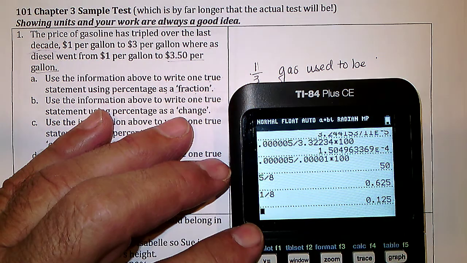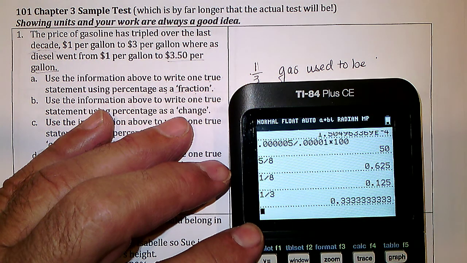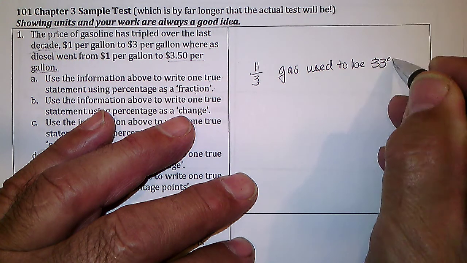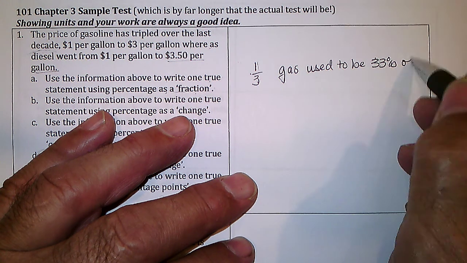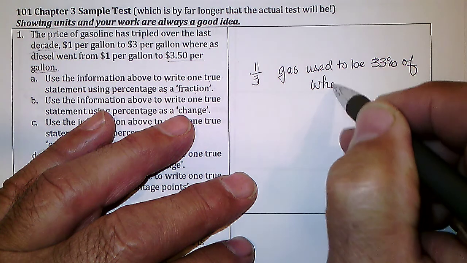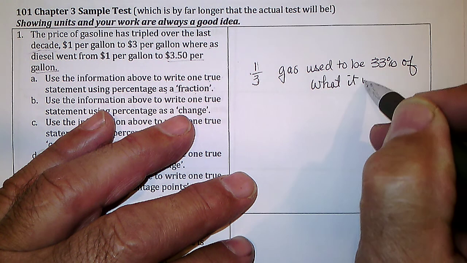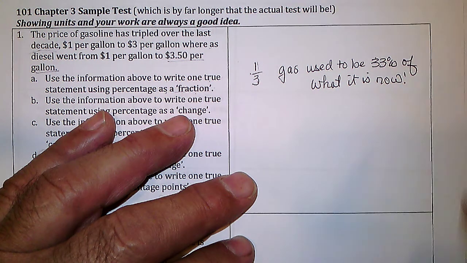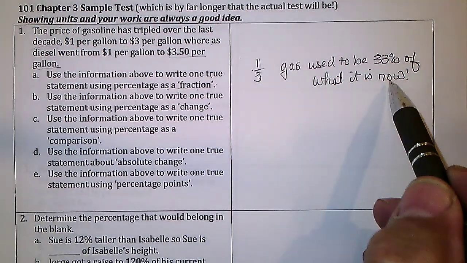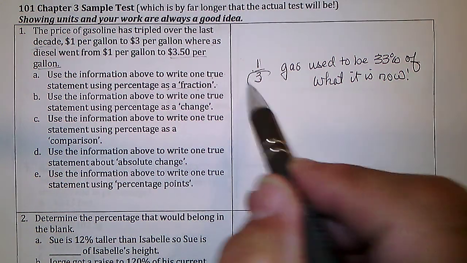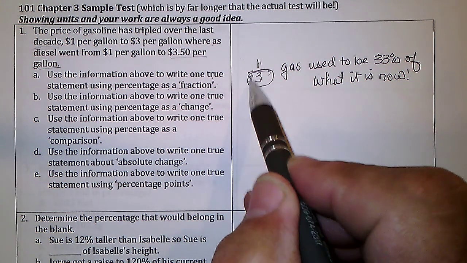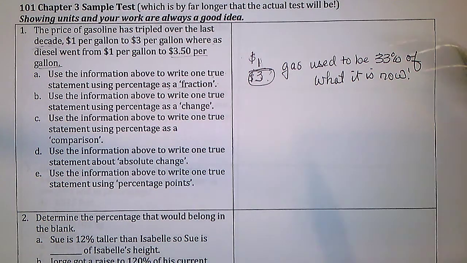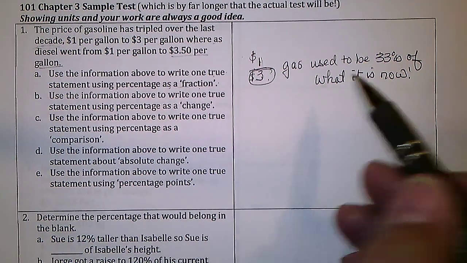So 1 divided by 3 is 33% of what it is now. So the reference of "of" is what it is now, $3, and it used to be $1. Now you could do 1 over 3.50 for the diesel. That's a possibility for A.